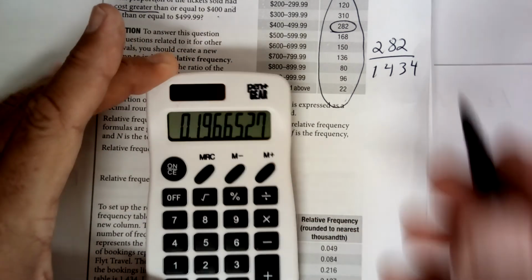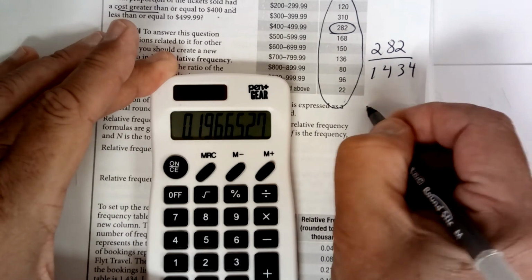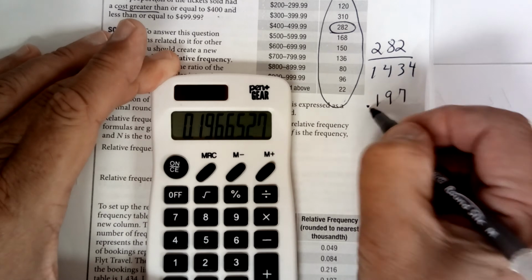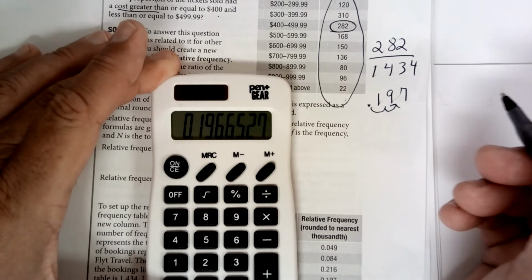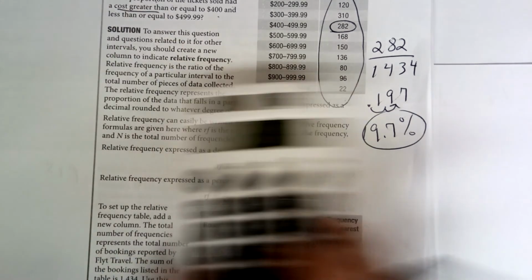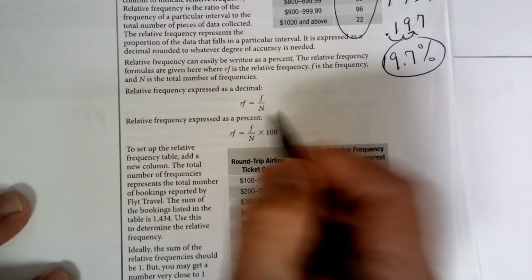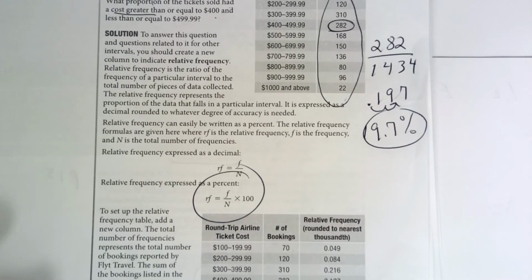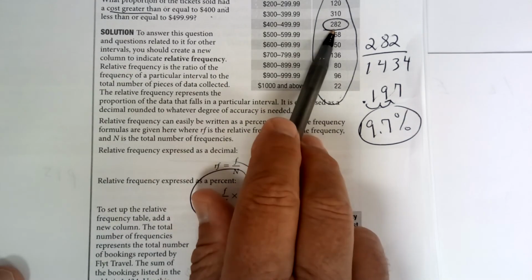I'm going to round that off. Okay? And to make it a percent, you move the decimal to the right 2 places. So it's 19.7%. There it is. And that's this part right here where they want it as a percent. Okay? So you take the number, whatever they want, and you divide it by the total. You add all those up.